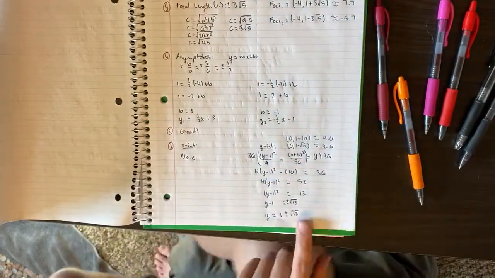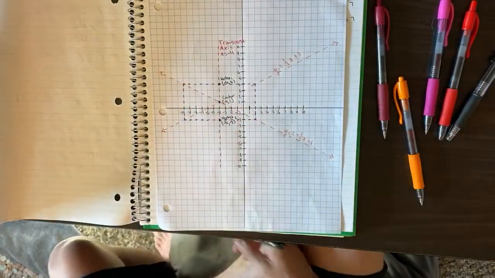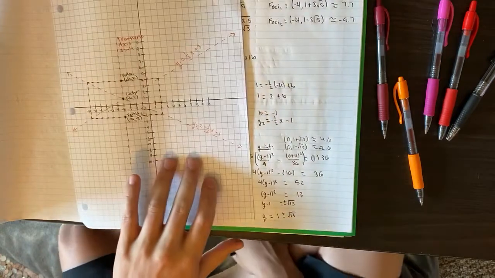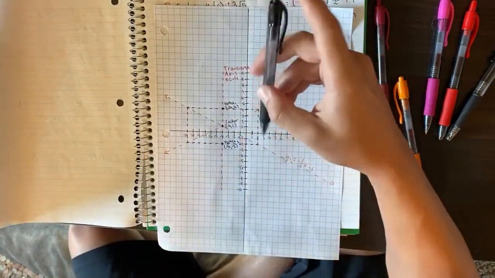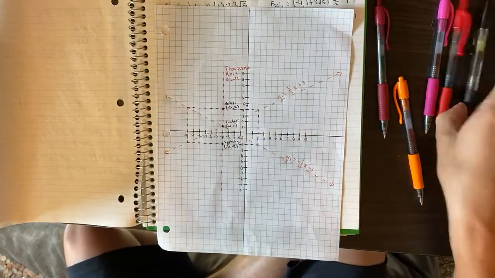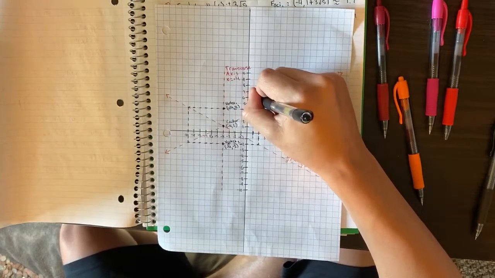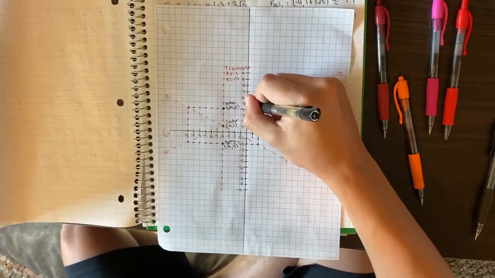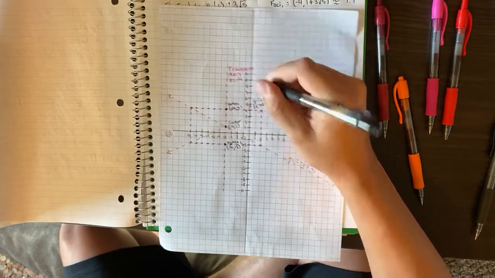Okay, now we can graph our x-intercepts. Okay, I mean not our x-intercepts, our y-intercepts. So we have 0 up to 4.6, which is about right there. This is my y-intercept of (0, 1 plus root 13).